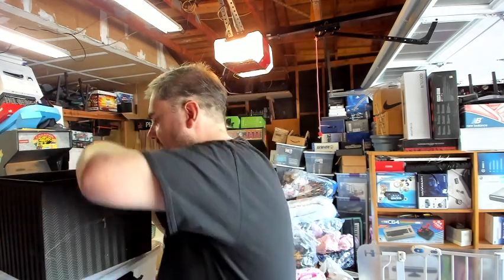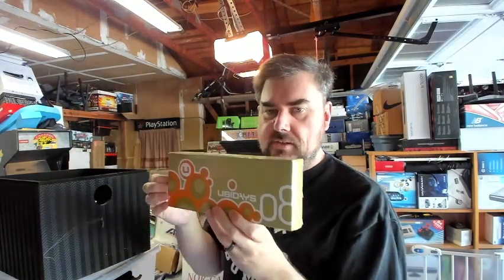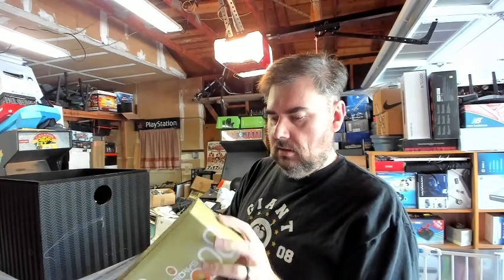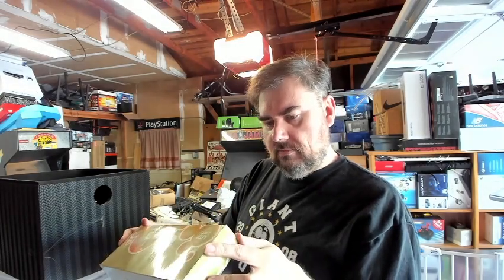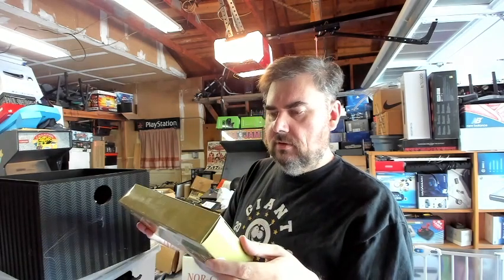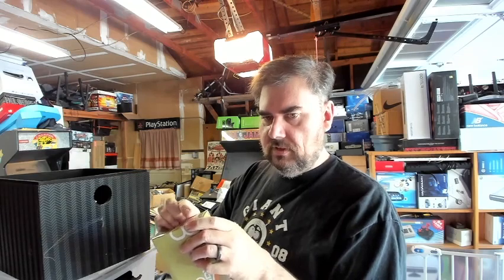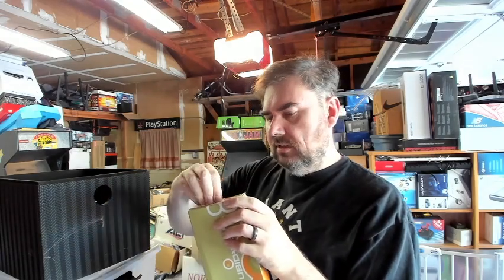Kind of keep digging through these boxes a little bit. This is UB Art, Ubisoft, UB Days, it says. This is sealed. I think these are these rabbits that are dressed up like different Ubisoft characters. I had some of those. I don't know if these are the same ones or if this is what, I don't know what this is.